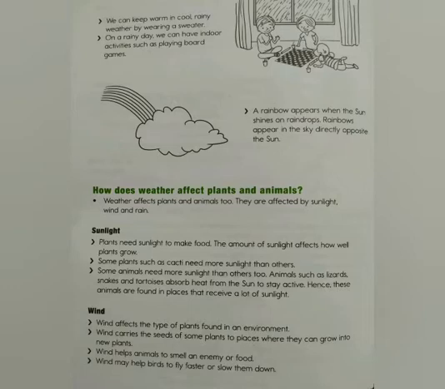How does the weather affect plants and animals? Weather affects plants and animals too. They are affected by sunlight, wind, and rain. Now, sunlight. Plants need sunlight to make food. The amount of sunlight affects how well plants grow. Some plants, such as cacti, need more sunlight than others. Some animals need more sunlight than others too.